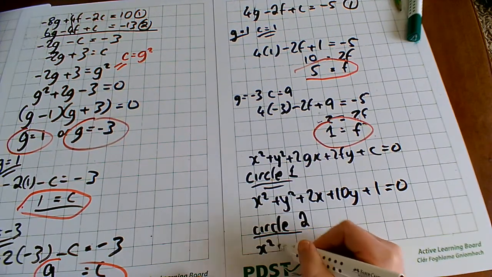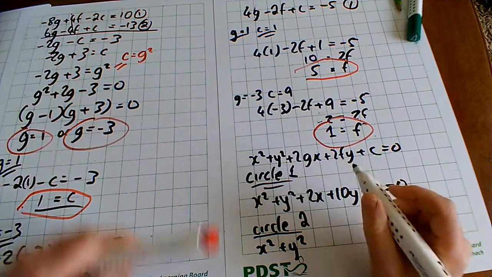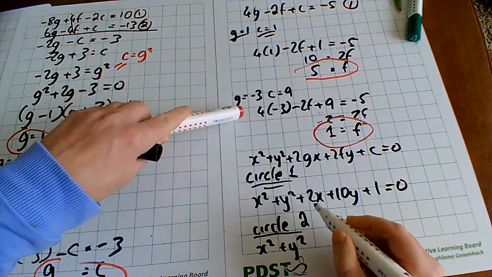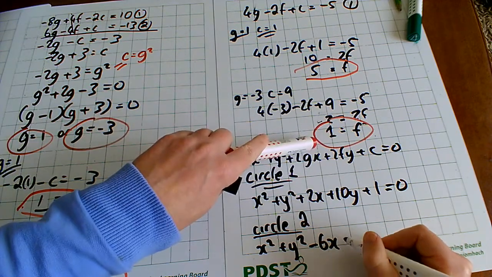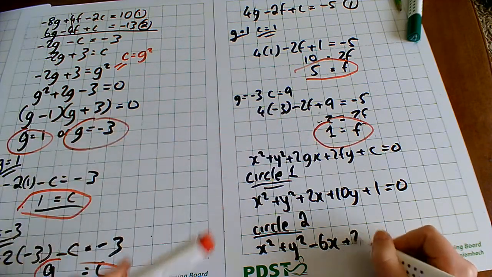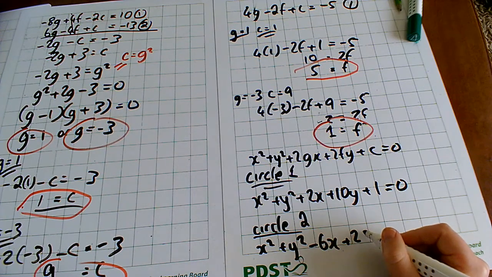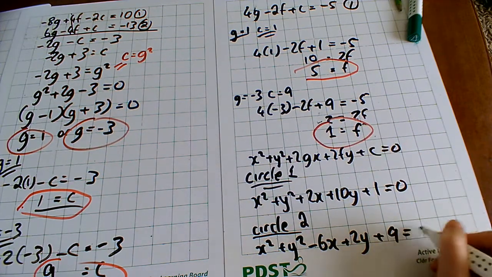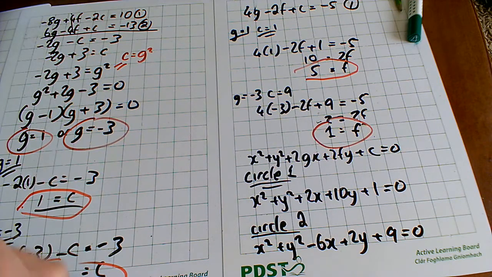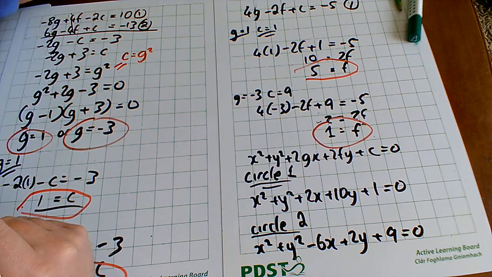It's going to be x squared plus y squared. Be careful here. Okay, my g in this case is minus 3, so minus 3 times 2 is minus 6x. My f is 1, so plus 2 times y, and then finally my c is 9, plus 9 equals 0. And again, I'll just check those in the book. We have x squared plus y squared plus 2x plus 10y plus 1 equals 0, and x squared plus y squared minus 6x plus 2y plus 9 equals 0.